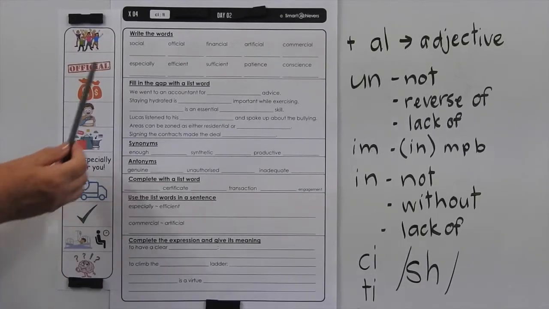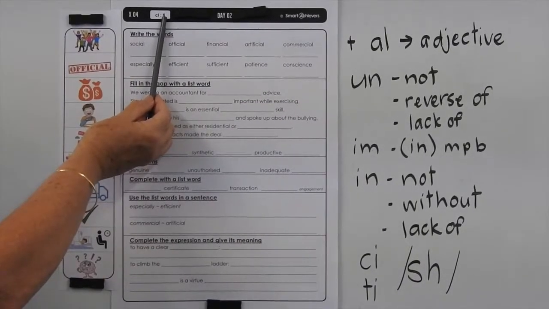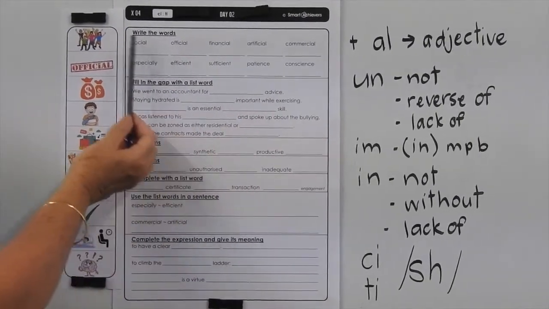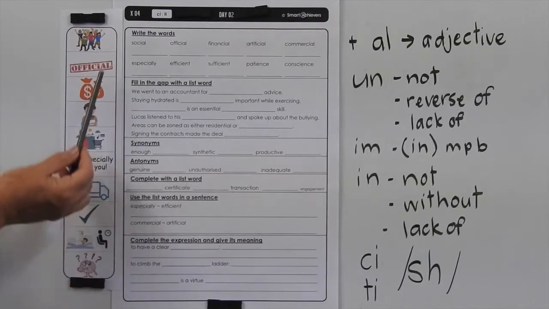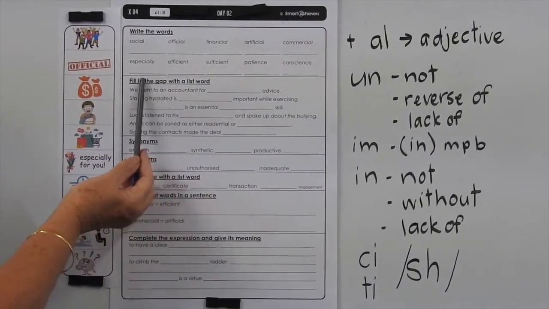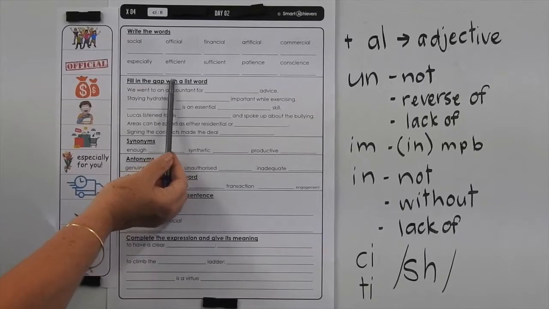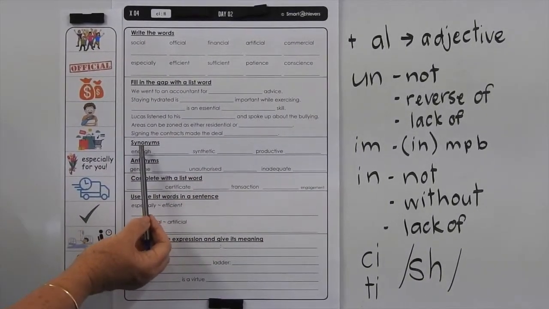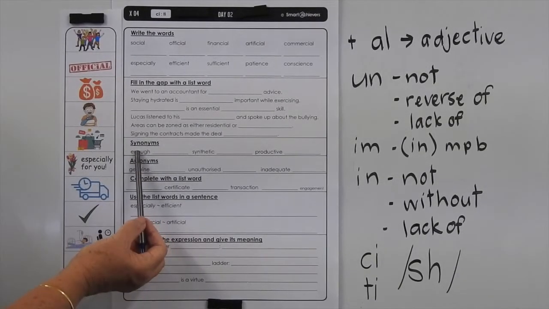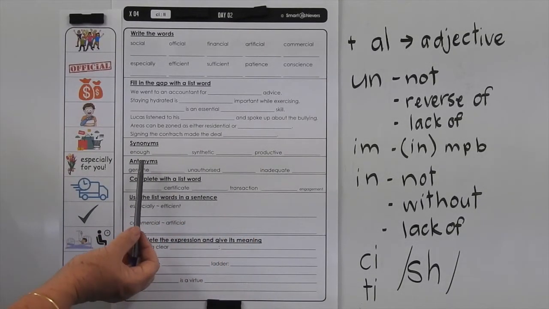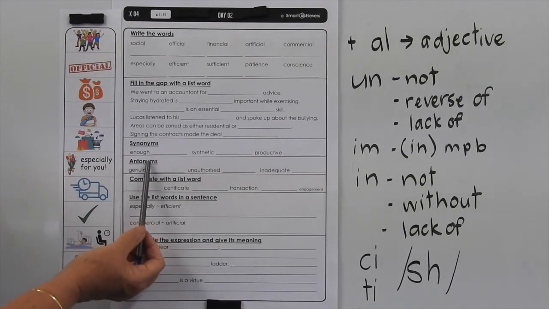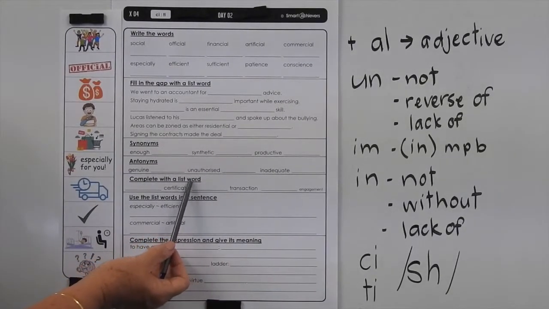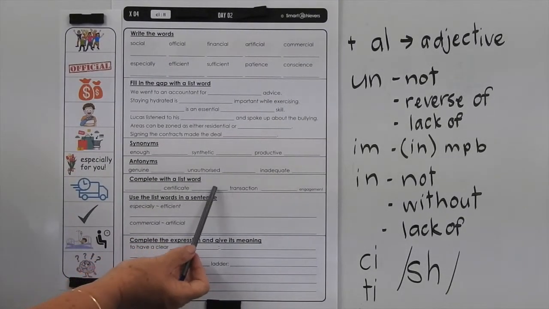In this list we're revising that CI or TI, commonly used for the sh sound in the middle of a word, so you can go through and highlight all of those. We went through the meanings of these words yesterday, so if you have any difficulty, go back to the day 1 video. So here we just want you to fill in the gap with the list word. Now, if you're looking for the synonym, you're looking for the list word that means the same as these 3 given words, and of course antonyms, you're looking for the list words that mean the opposite to these 3 given words. Complete with a list word, we're looking for common word pairs here.